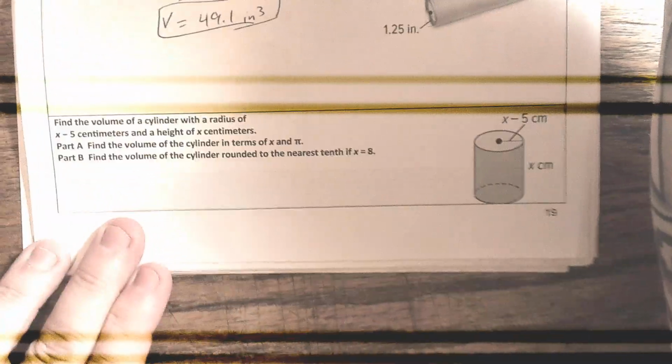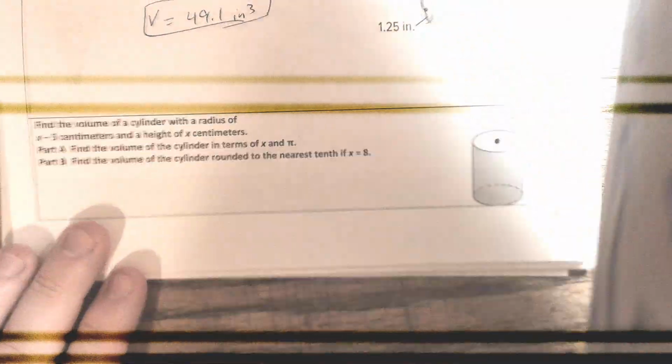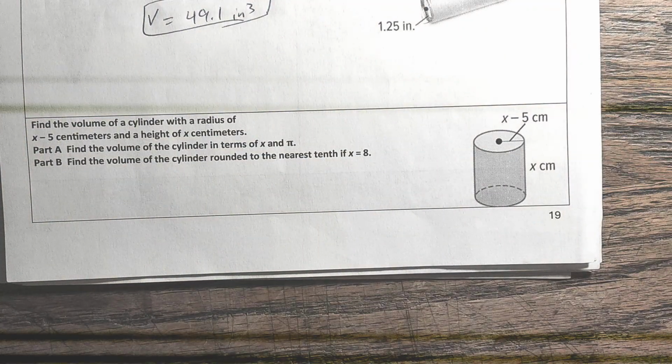Alright, let's get down to the bottom. Sorry for the weird screen. It's because my arm is in the light.